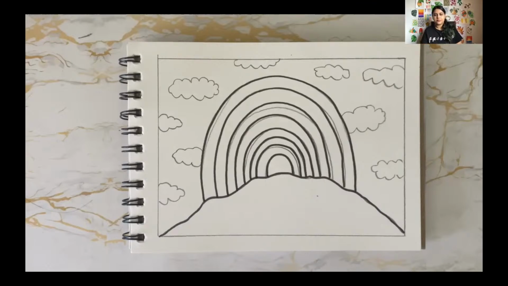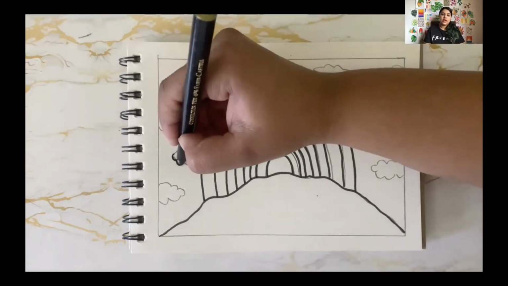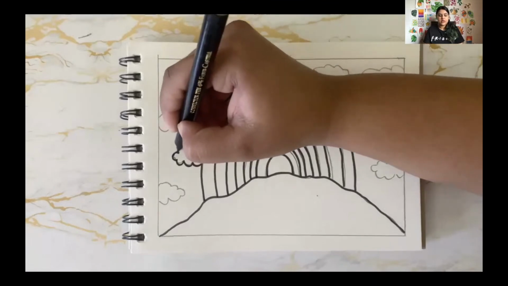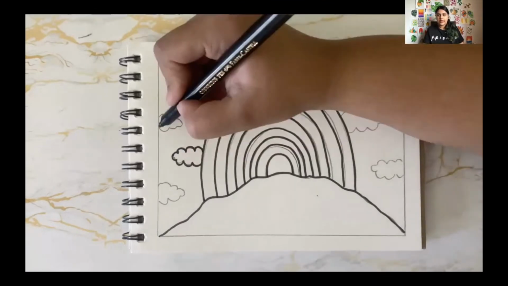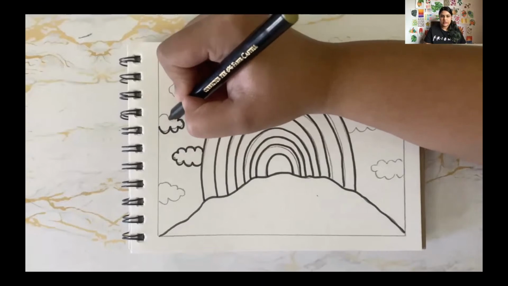Take your time. Perfect. Perfect. Okay, perfect. So since everybody's gone ahead and finished outlining of the rainbow, we can now go ahead and start outlining the clouds. Now take your time in going ahead and doing so. There is no hurry in this.